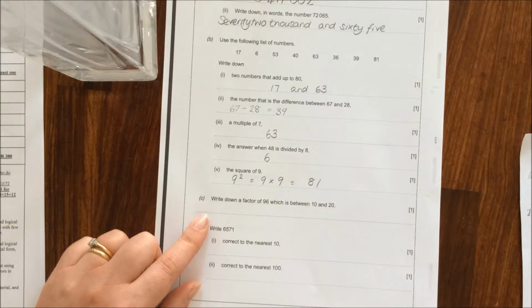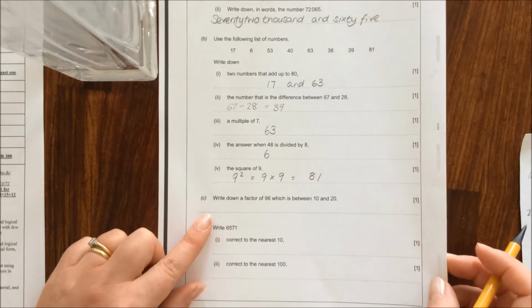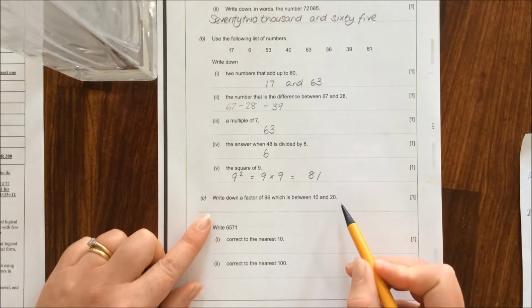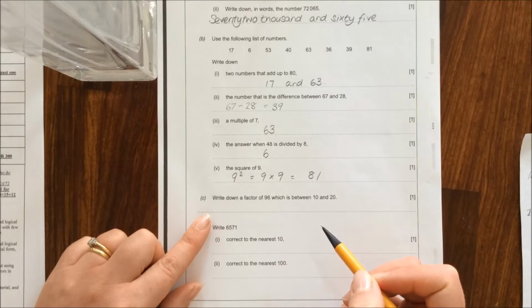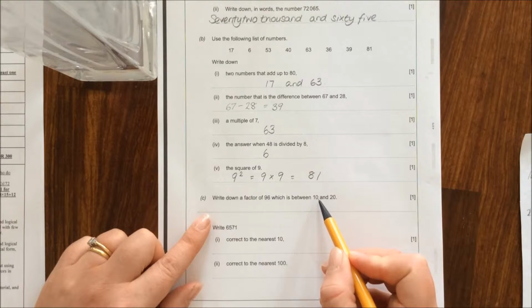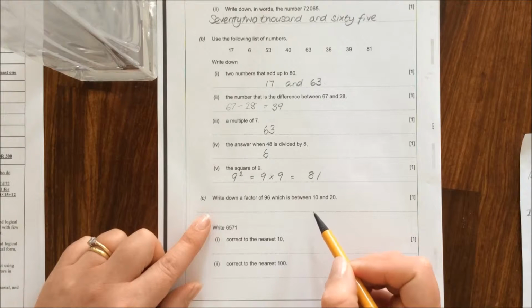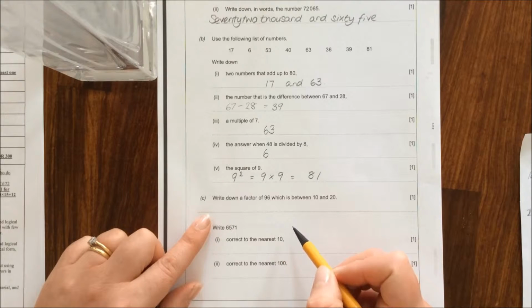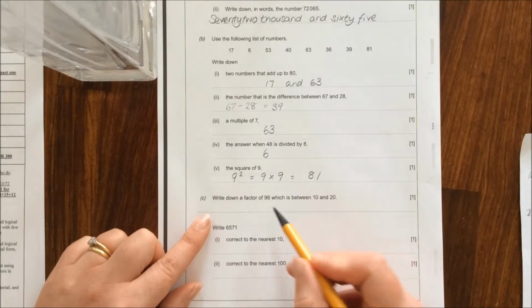Part C says write down a factor of 96 which is between 10 and 20. So it might be helpful to think about the numbers between 10 and 20 and consider whether or not they will go exactly into 96. So if we start with the number 10, 10 does not divide exactly into 96. 11 also doesn't go into 96. 12 is a possibility.